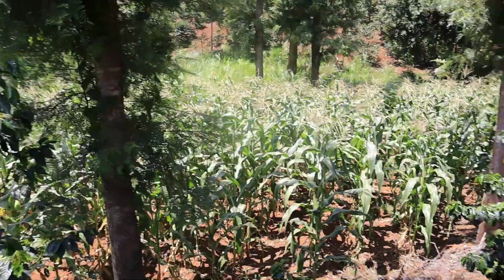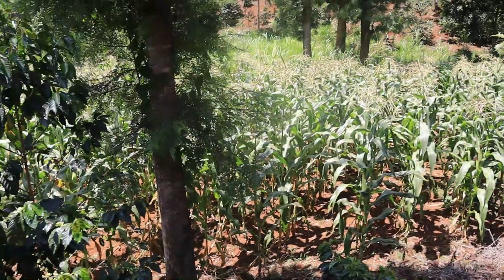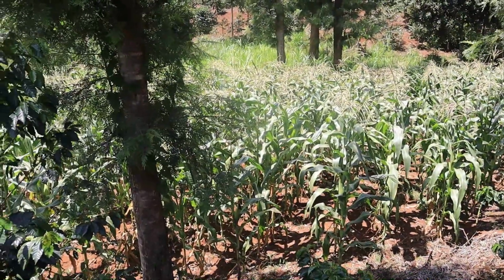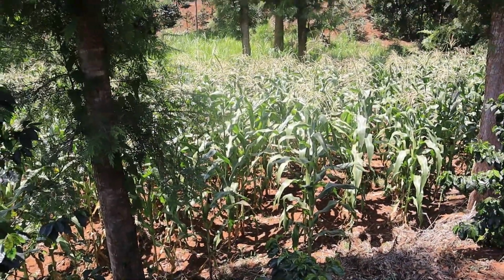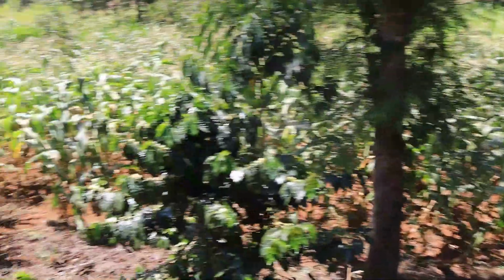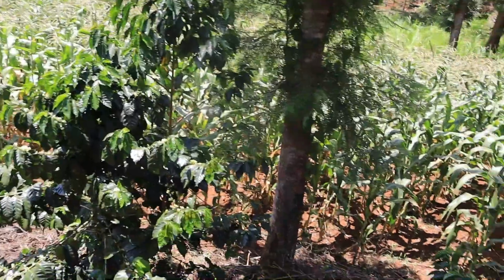So nita plant some trees, zile ma fencing posts zile kubwa. Hizi za KPLC nizidungilie chini, and then I raise a platform, I build a platform, and then I have a cottage there. And this is enough space for 2 or 3 cottages in future.